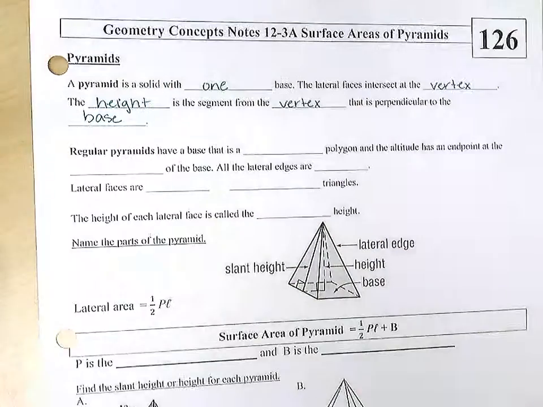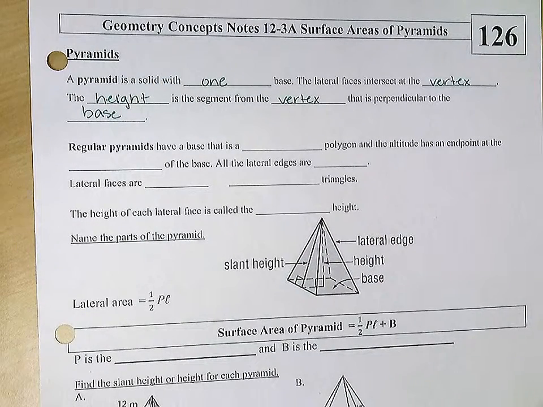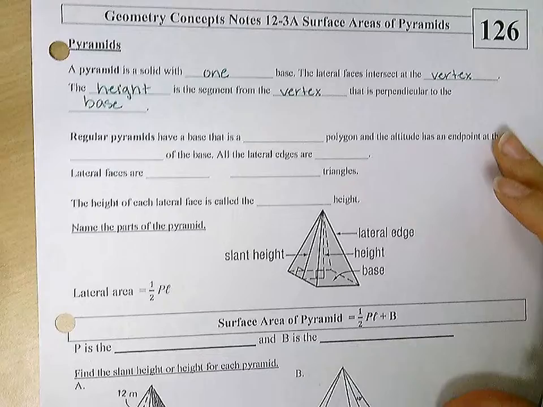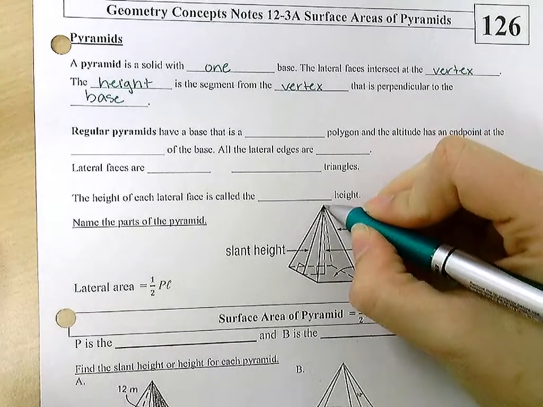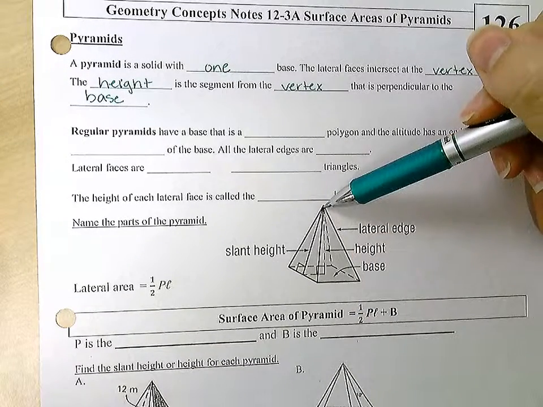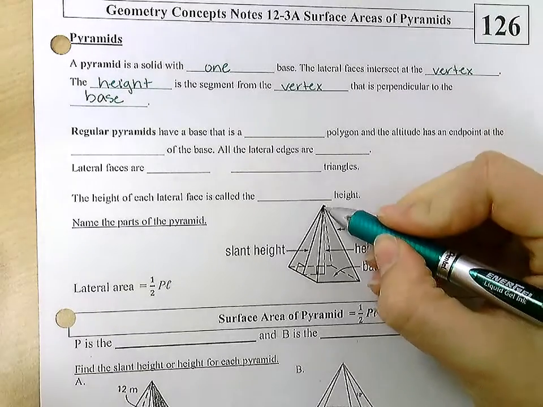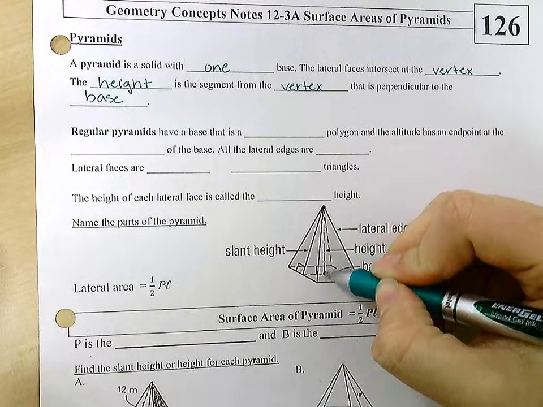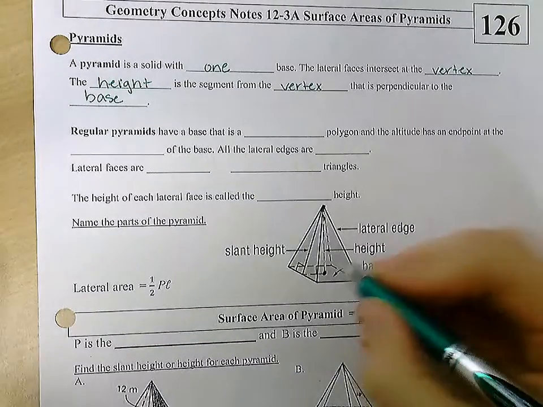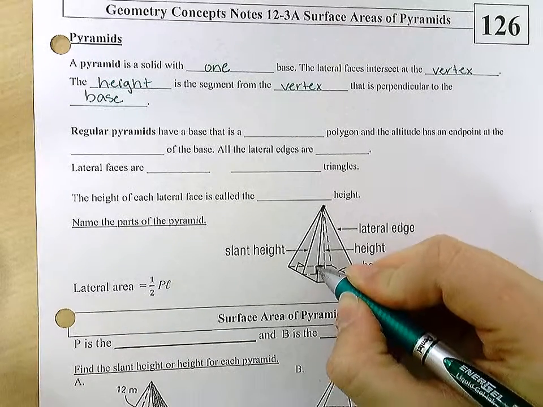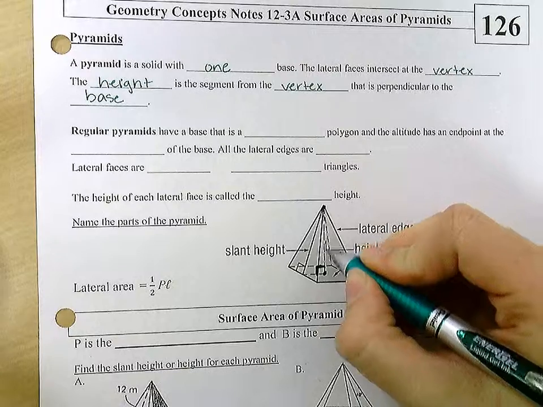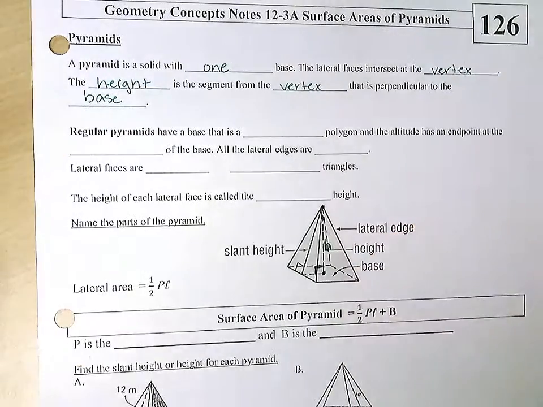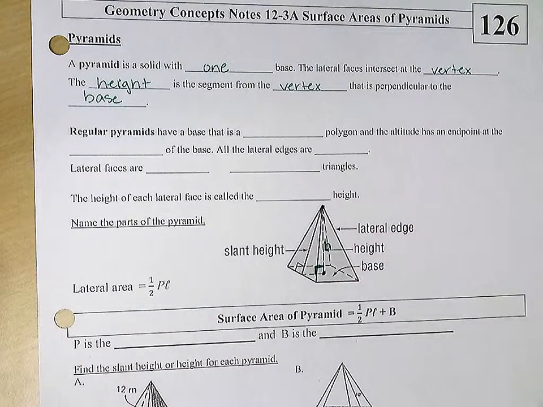If I look at this picture here, it goes from the vertex at the very top and straight down till it hits the base. You can see that 90-degree angle formed there. That is your height, or H value, from the top straight down to the bottom of the base.